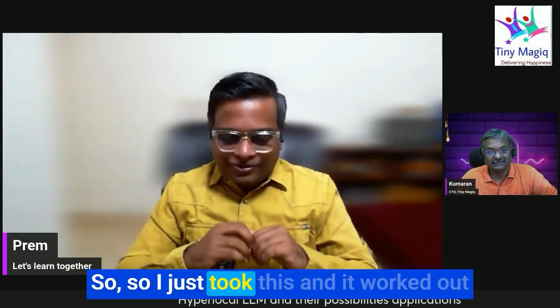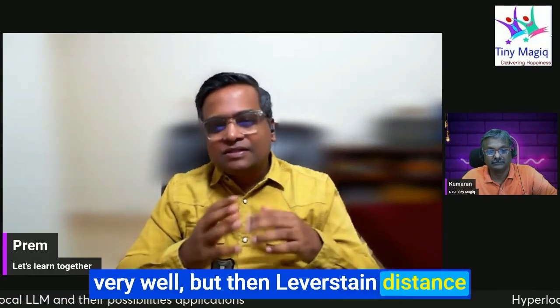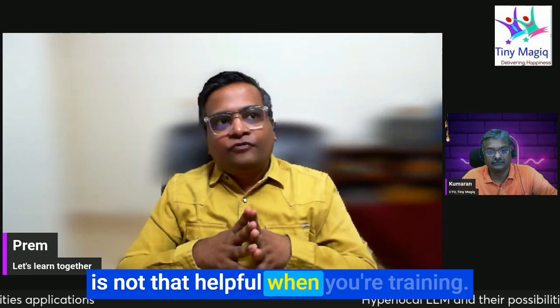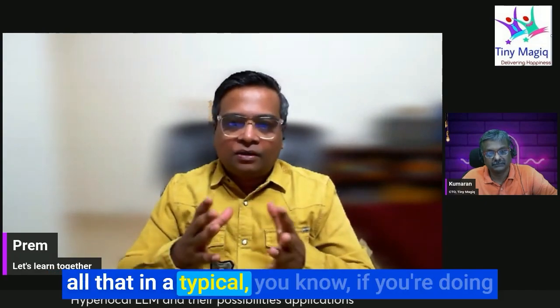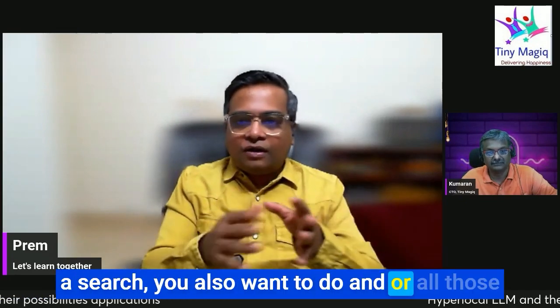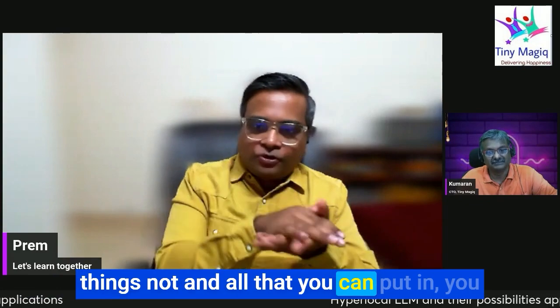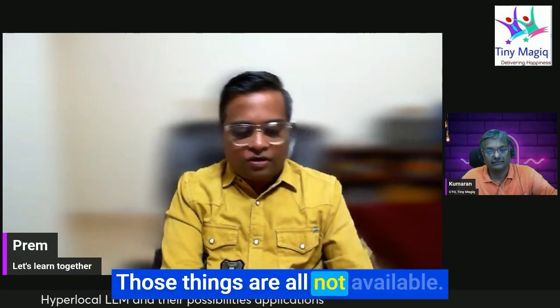So I just took this and it worked out very well. But then Levenshtein distance is not that helpful when you are considering Boolean operations. If you're doing a search, you also want to do AND, OR and all those things, which you can put in Elasticsearch. Those things are not available here.